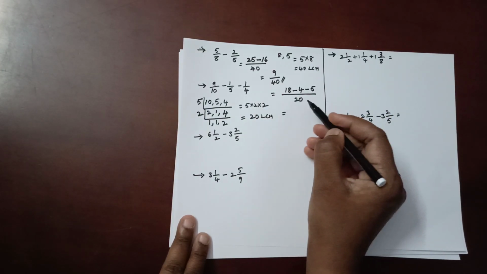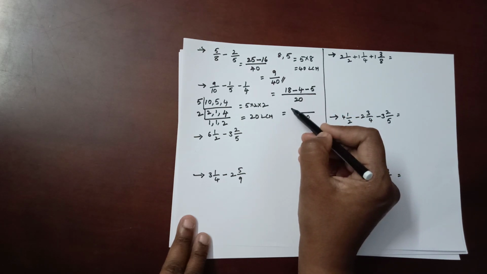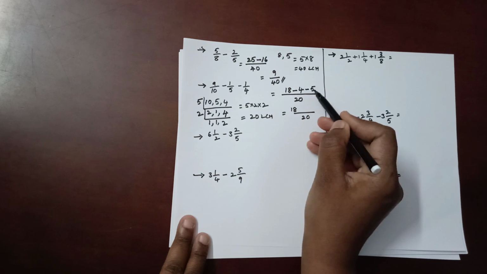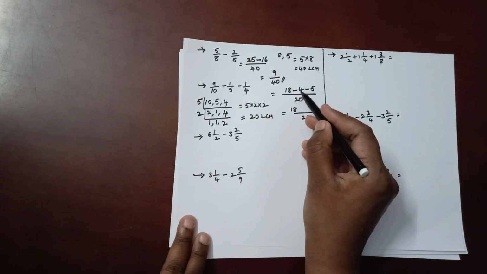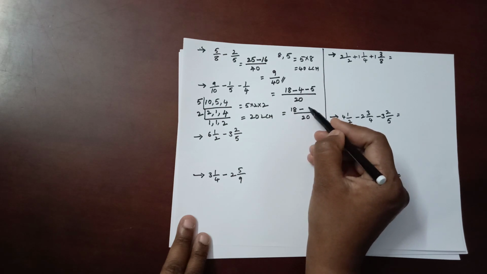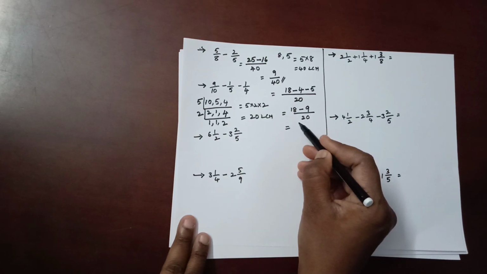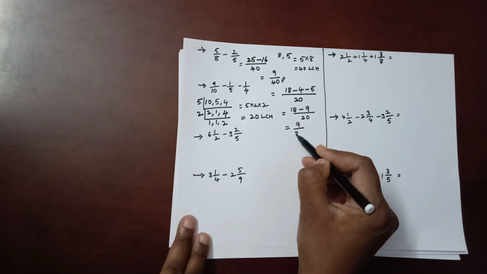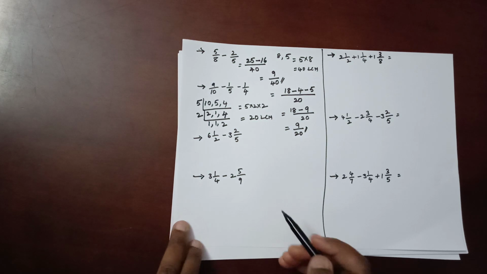Now check. See, the denominator is 20. So this is positive, first you write. These two are negative numbers. When there are two negative numbers, add and keep the sign of minus. 4 plus 5 is 9, and keep the sign of minus. 18 minus 9. 18 minus 9 is 9. 9 by 20 is the answer.